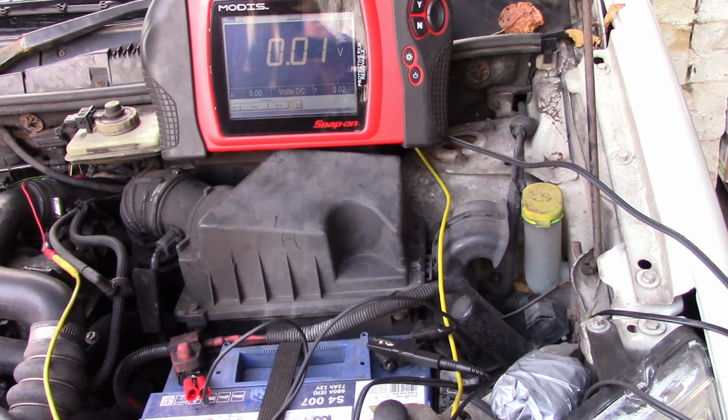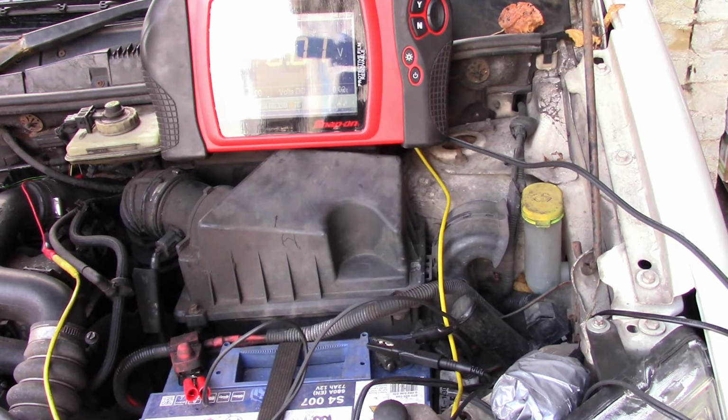As you can see, we have got 0 voltage. Now I'm going to turn the ignition on, and you watch what value we will have on the scope screen.